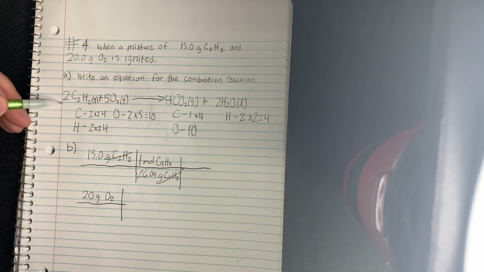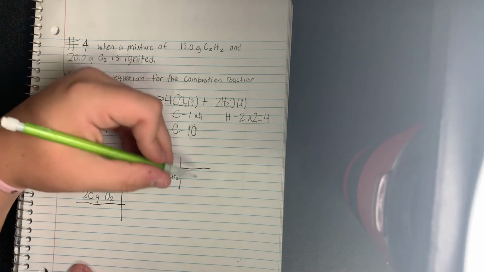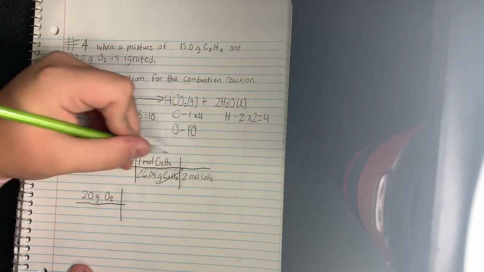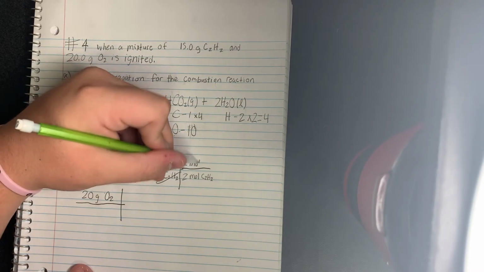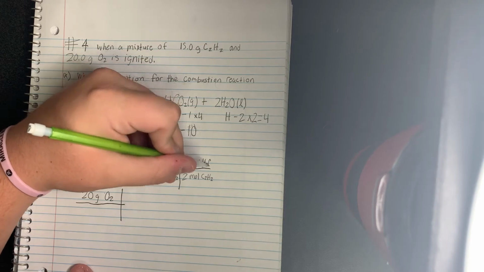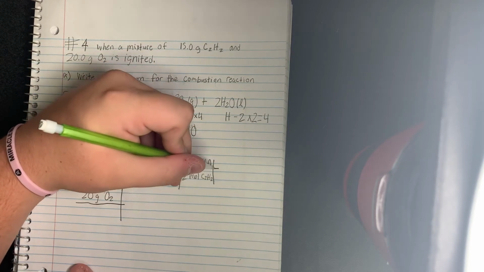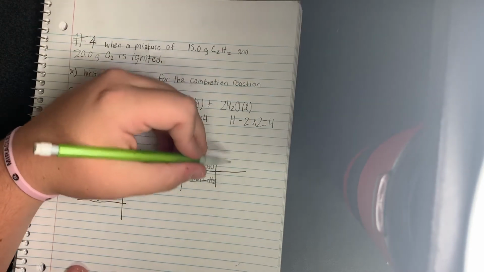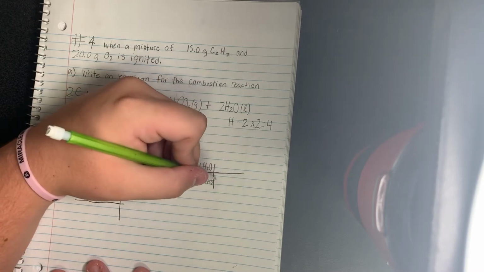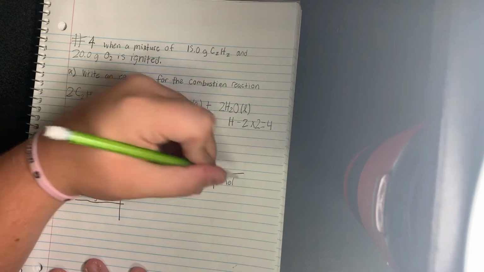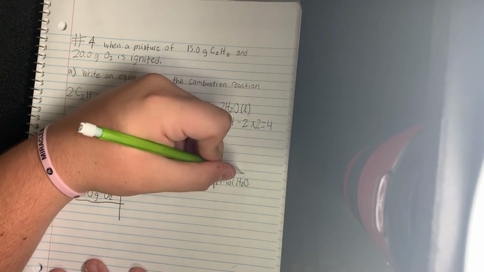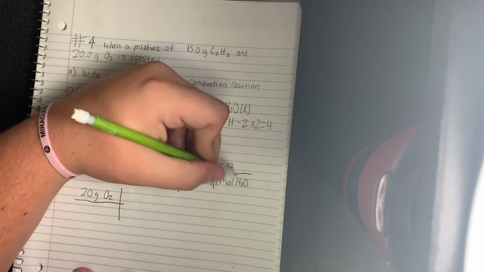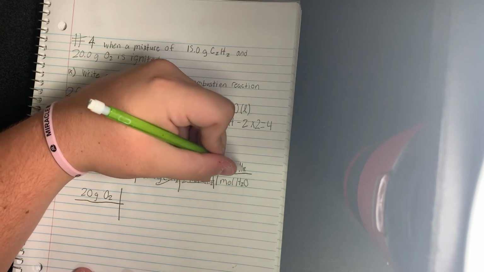In our balanced equation up above, for every 2 moles of C2H2, there is 2 moles of water, or H2O. That cancels out moles of H2O. Now we need to get from moles of H2O to grams of H2O. So in 1 mole of H2O, there are 18.02 grams of H2O.